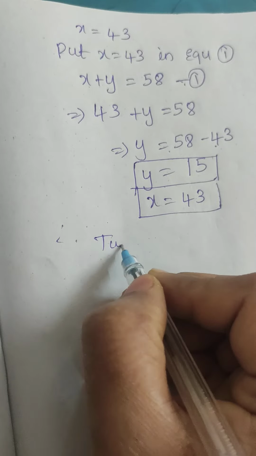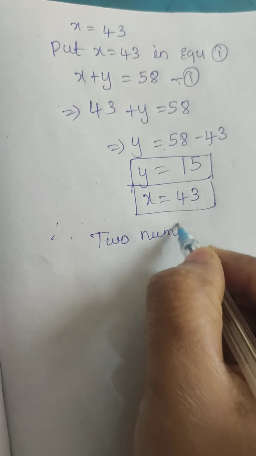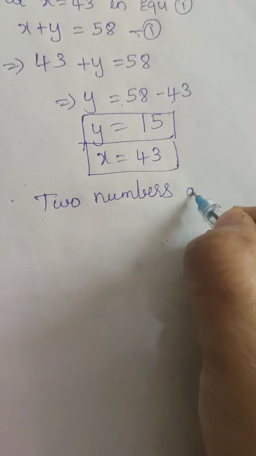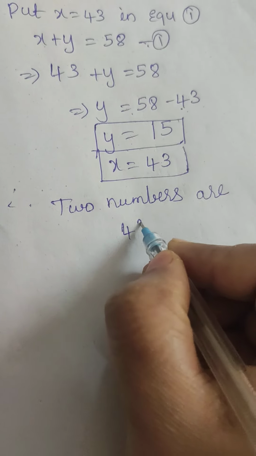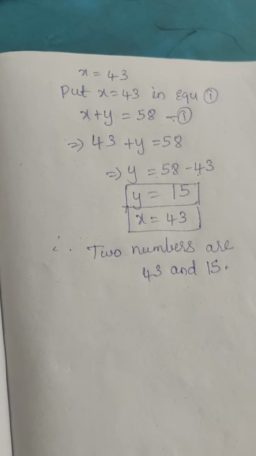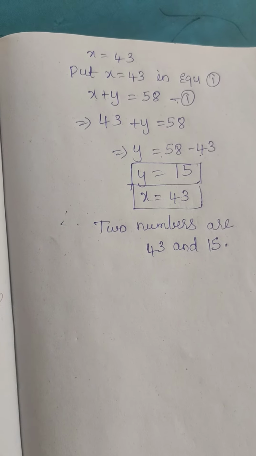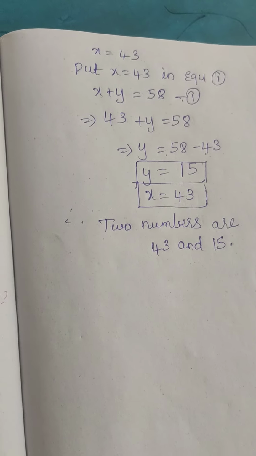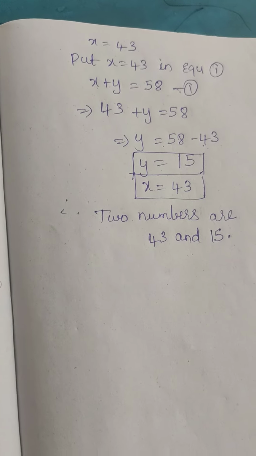Therefore, the two numbers are 43 and 15. Okay, this is about the third question. We will see the next questions in our next video.